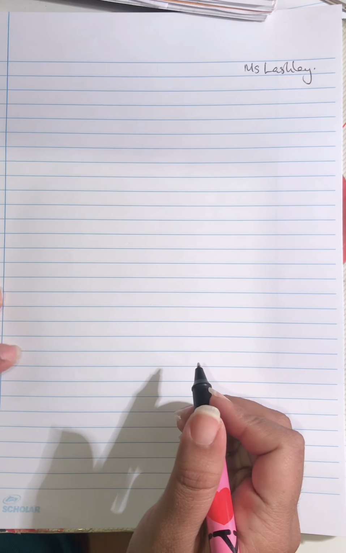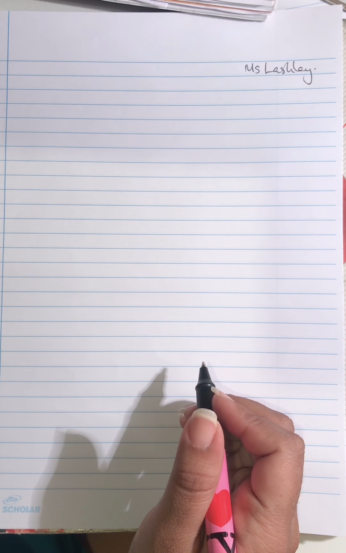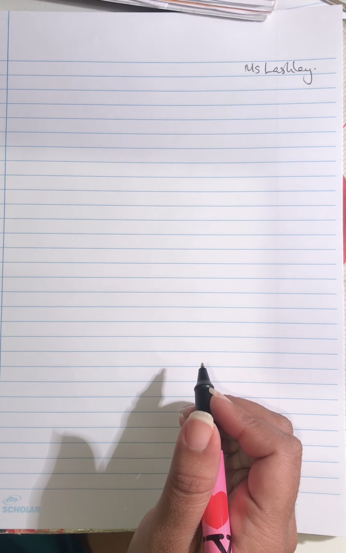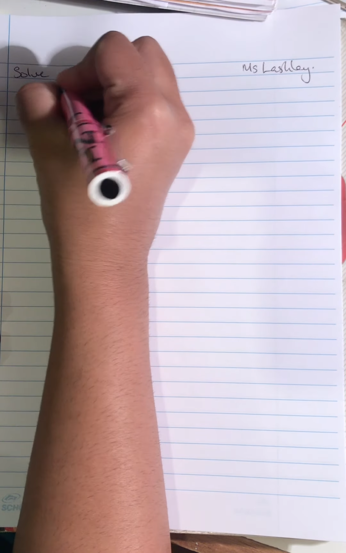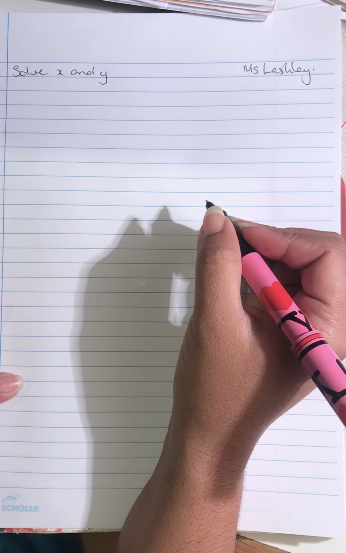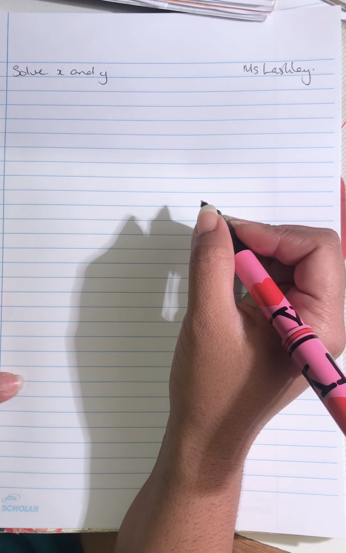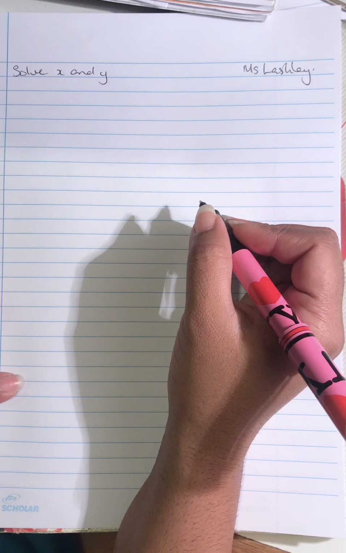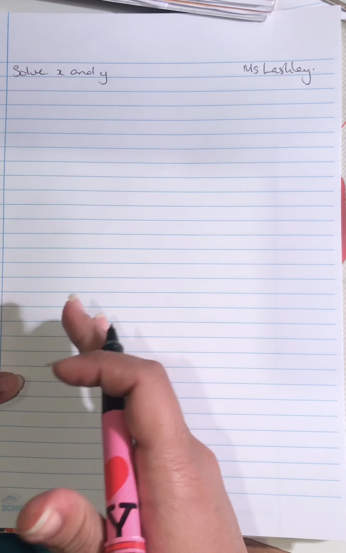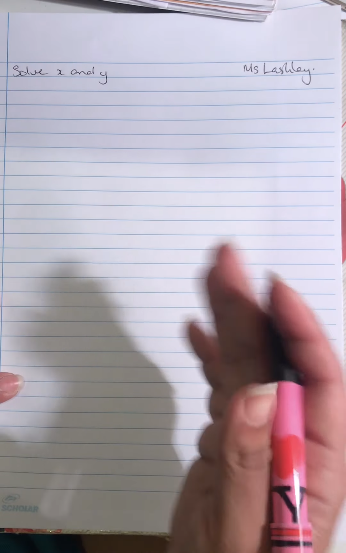Hi guys, so we learned a little bit about substitution pertaining to simultaneous equations. Now we're going to learn a little bit about elimination, right? We actually want to solve for x and solve for y. So what we're trying to do is basically eliminate either the x or the y terms in order to solve for the other, so let us say we're eliminating the x in order to solve for the y, or vice versa, eliminate the y to solve for x.